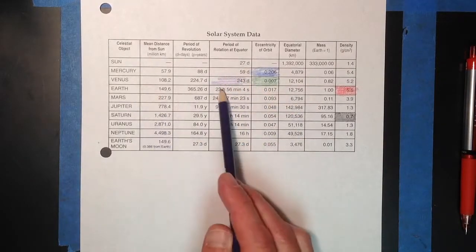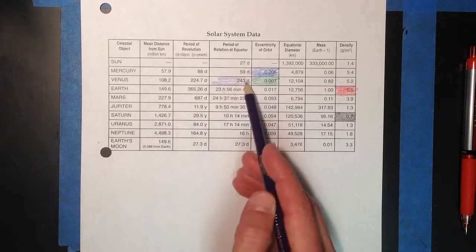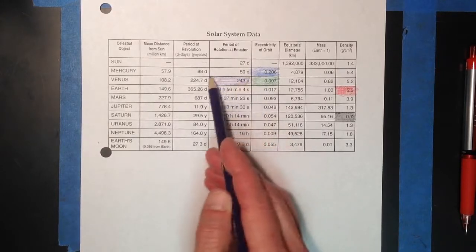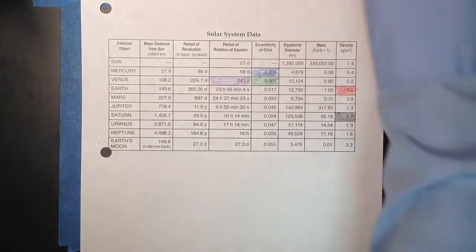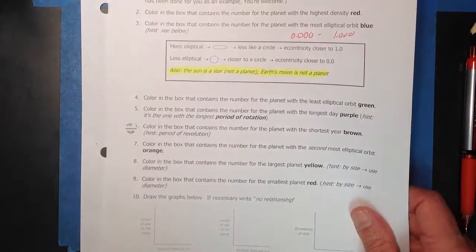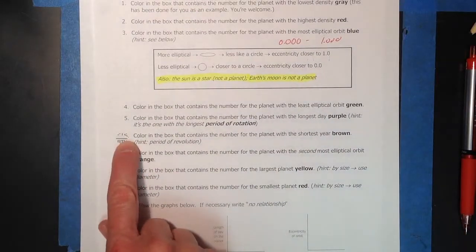Okay, and Earth right here, that's 1 day. That's our 24 hours basically. That's purple for number 5. This is 6 right here. It got cut off.